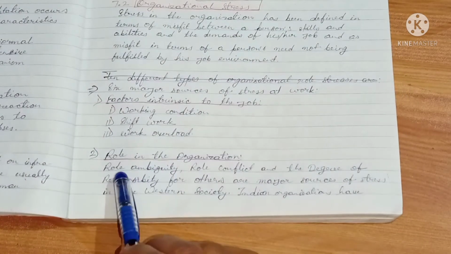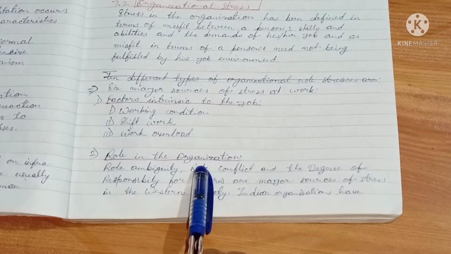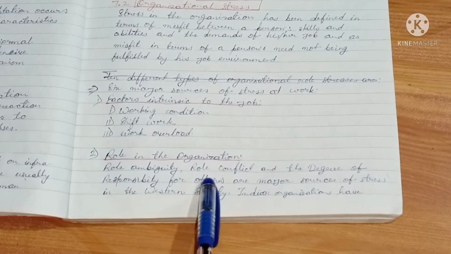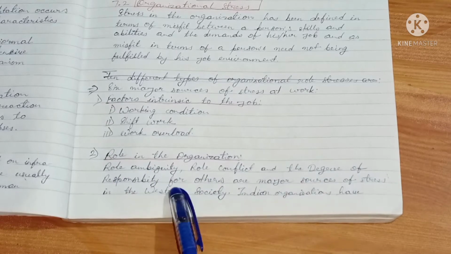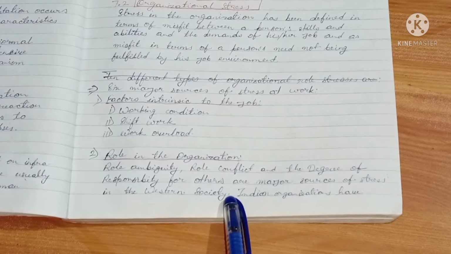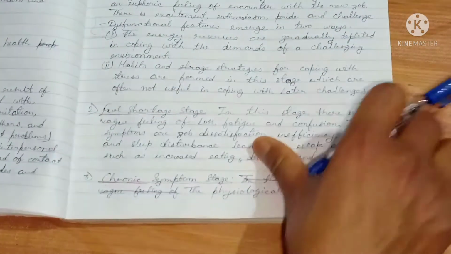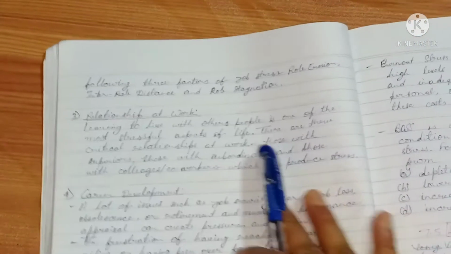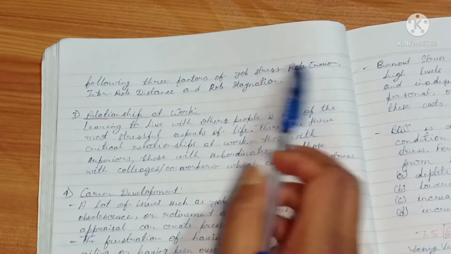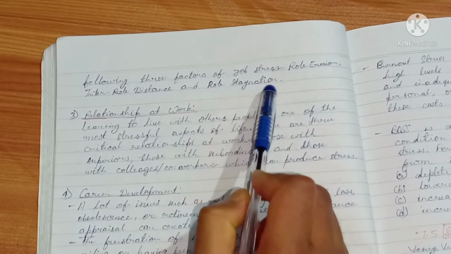Second given, role in the organization. So how does role in the organization relate to stress? Role ambiguity, role conflict, and the degree of responsibility for others are major sources of stress in Western society. Indian organizations have the following three factors of job stress. First is role erosion, second is inter-role distance, and third is role stagnation.